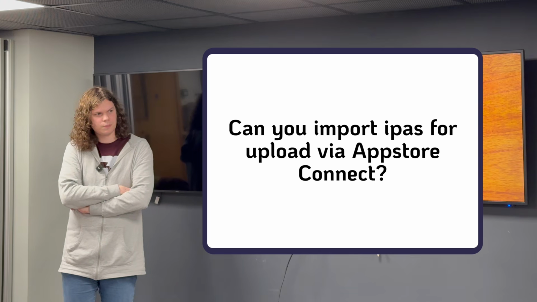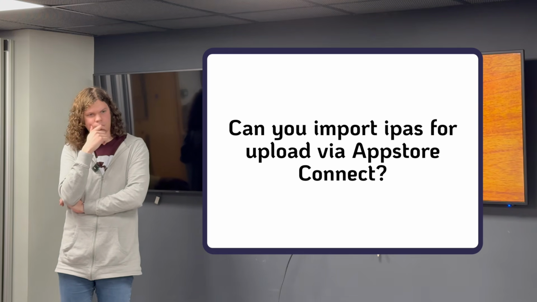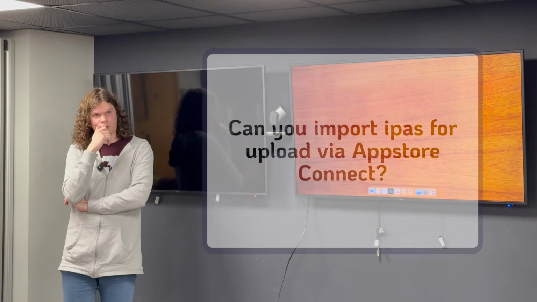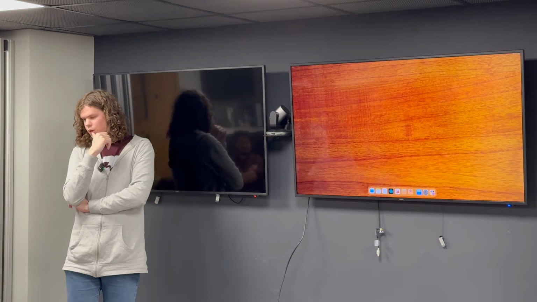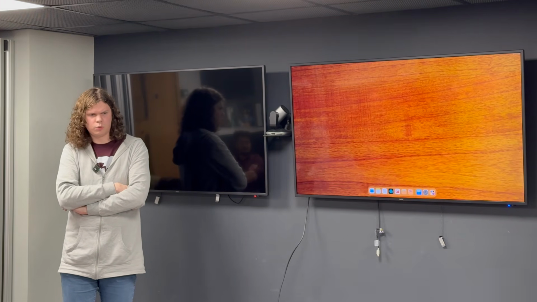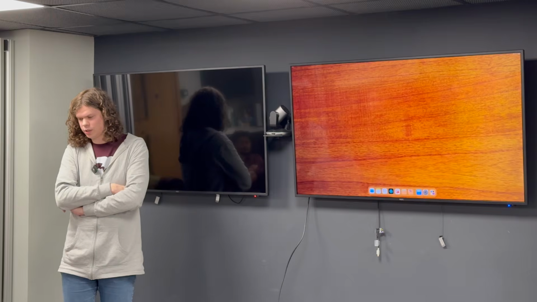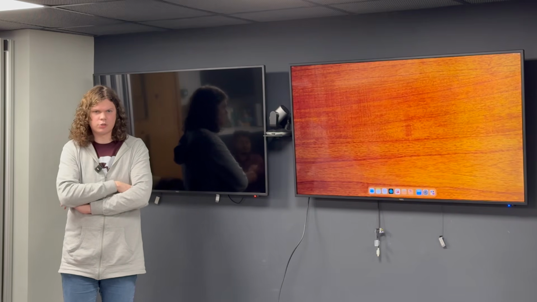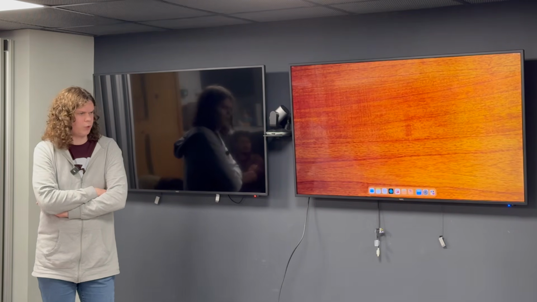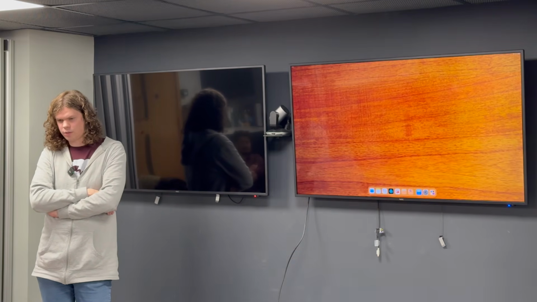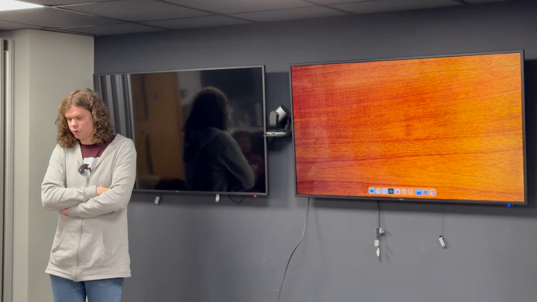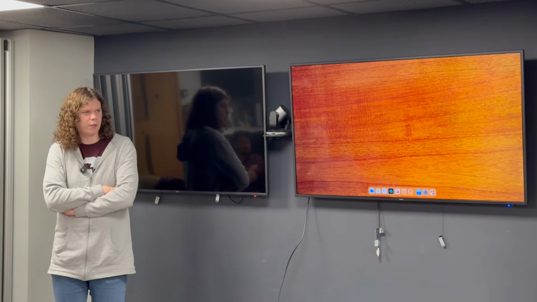Some from Slido. Can you import IPAs to upload via App Store Connect? You can't import an IPA to upload in that sense. It has to actually be through that app settings page and then do an upload to App Store Connect. What that does is it builds your project and then uploads it, basically. So it doesn't really give you an avenue to inject anything in there.